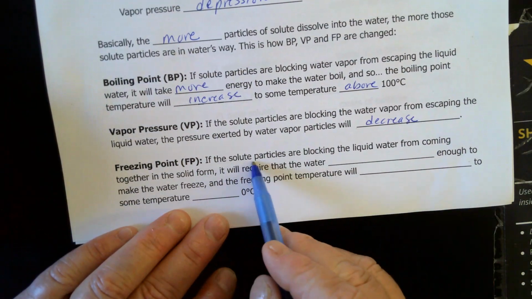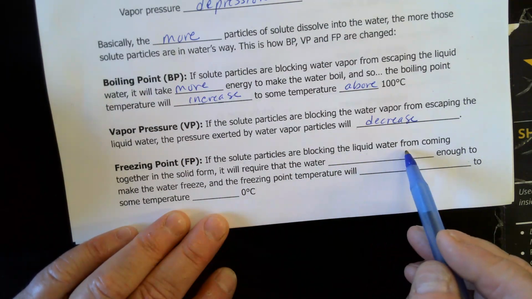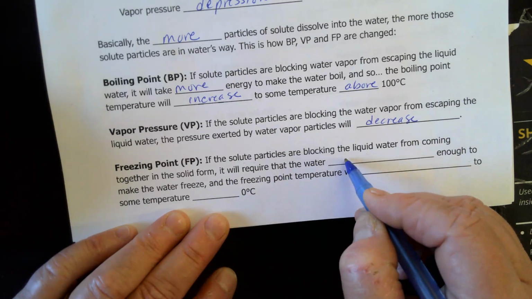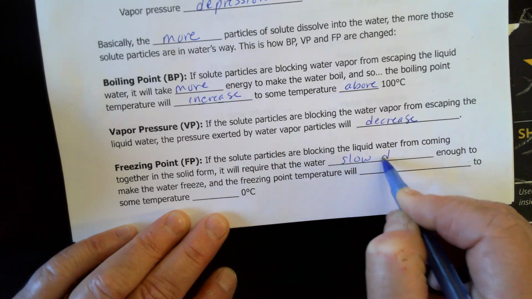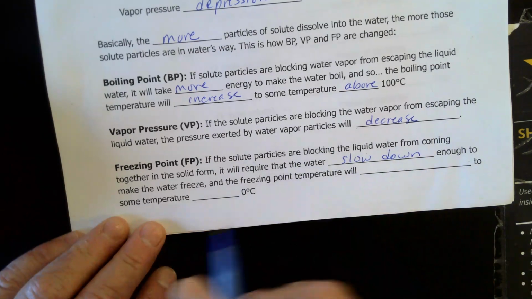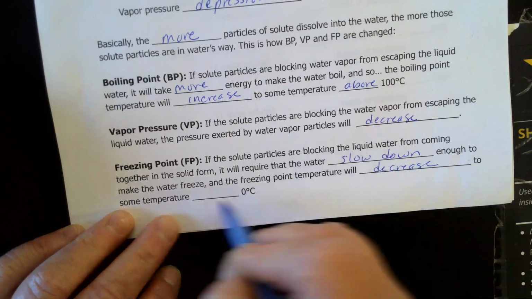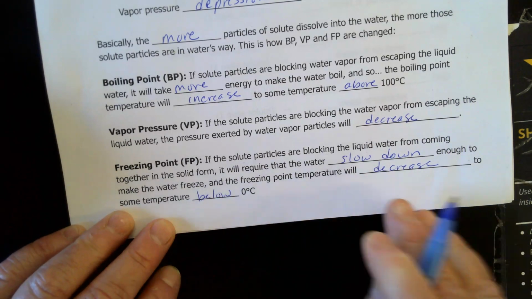Freezing point. If you have solute particles blocking the liquid water from coming together in the solid form, it will require that the water molecules slow down enough to make the water freeze, and the freezing point temperature will decrease to some temperature below 0 degrees Celsius.